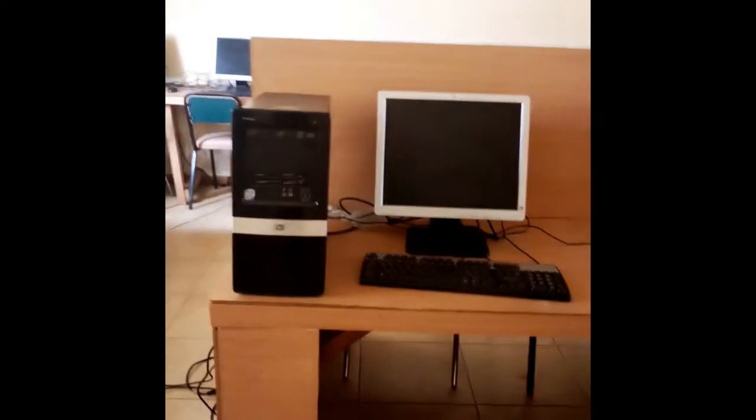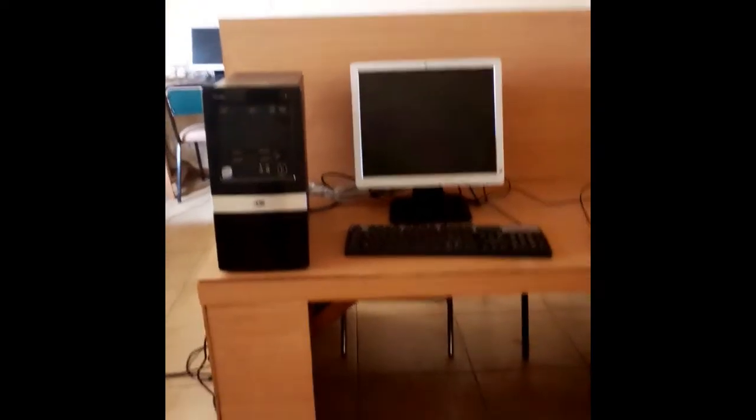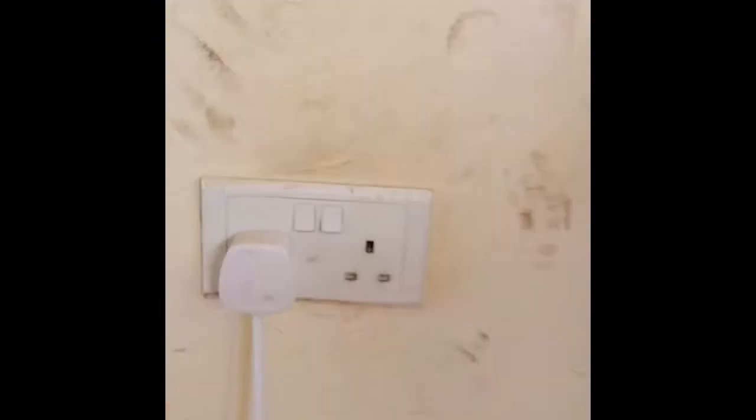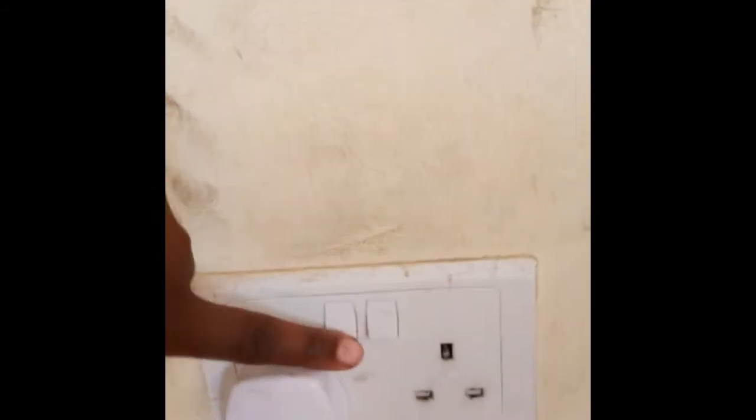So first thing that you check is to make sure all the cables are nicely connected. Once you've checked that everything is nicely connected and there's still no switch on, quickly check on the main switch. And if you check here, the main switch is off and the main thing is to switch it on.